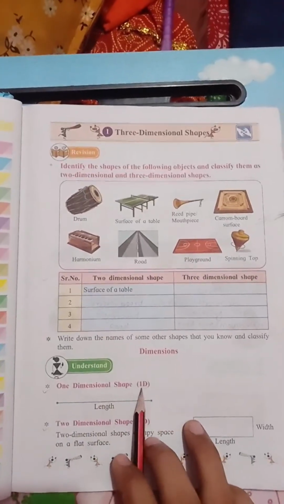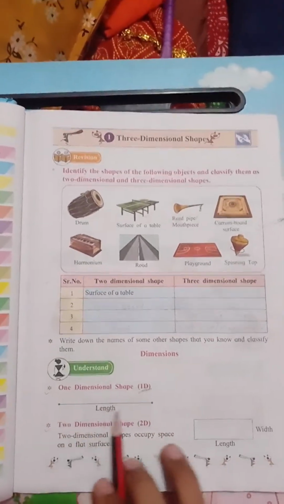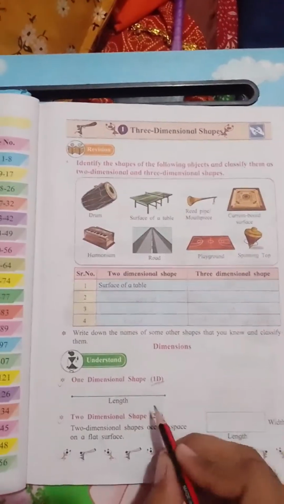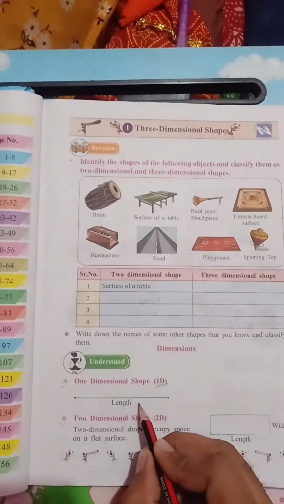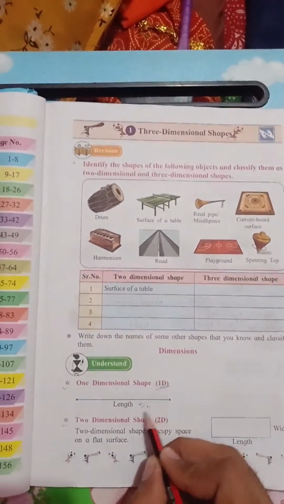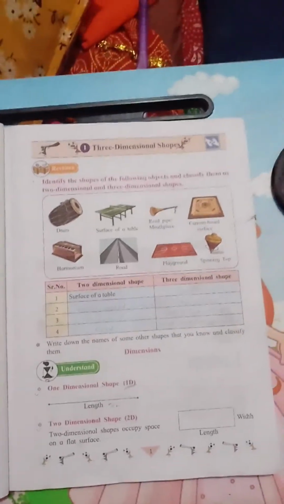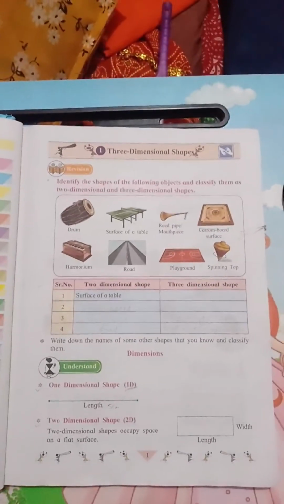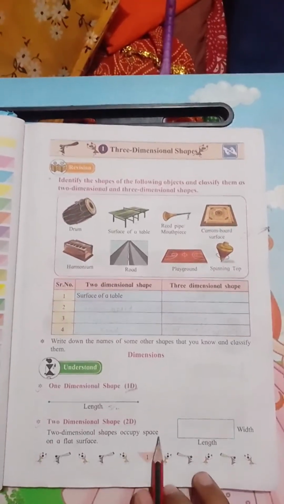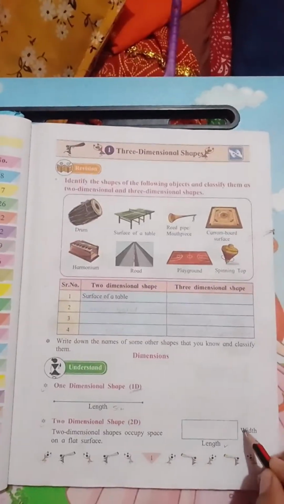One-dimensional shape is 1D. For example, length of any segment like 5 centimeter. Two-dimensional shapes occupy space on a flat surface in which length and width are given.